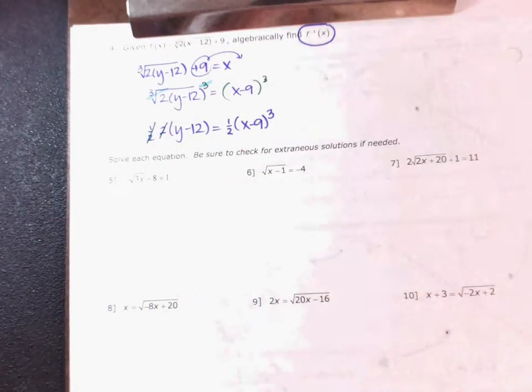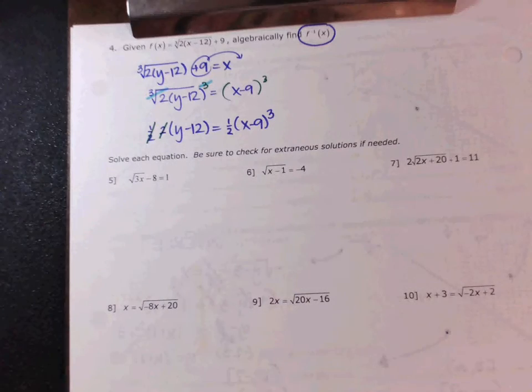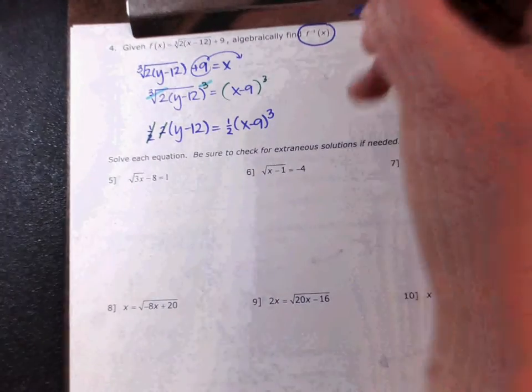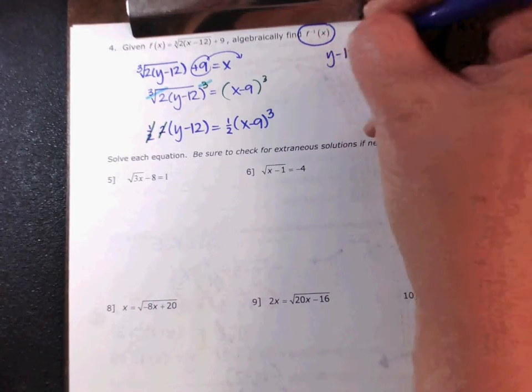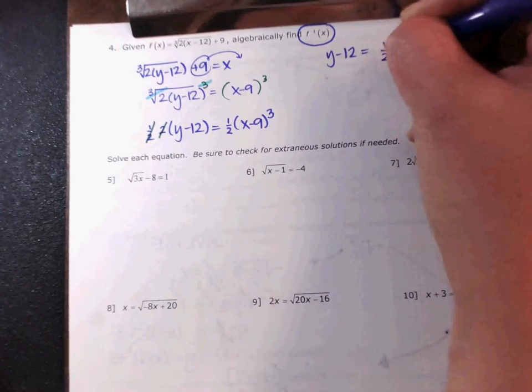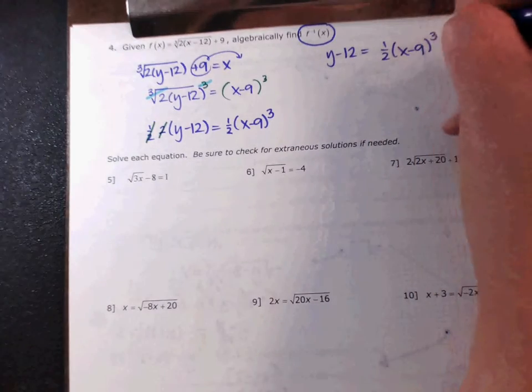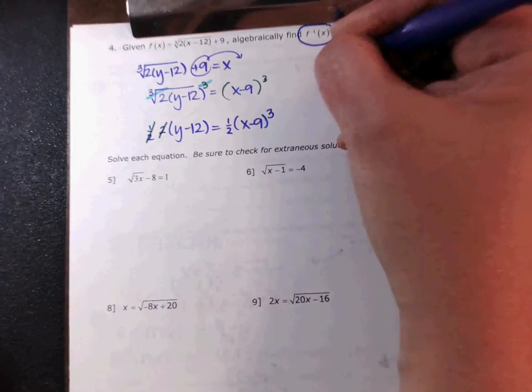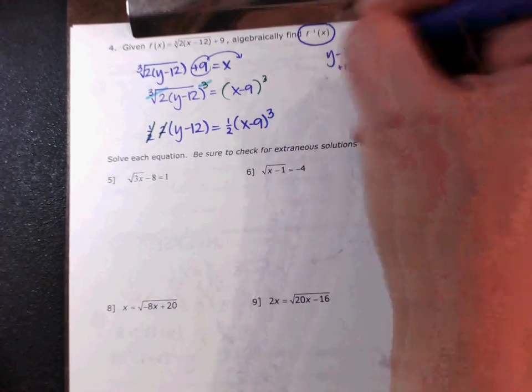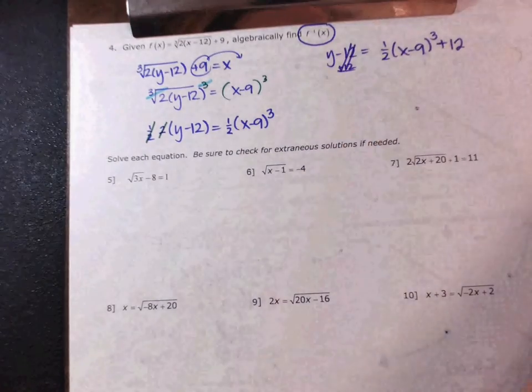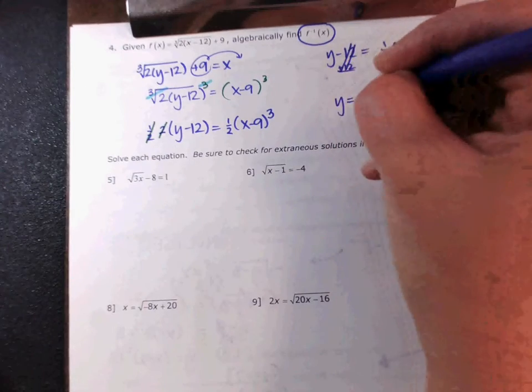And now that the 2 is gone, do I still need those parentheses around the y minus 12? No. So now that that's gone, I have just one step left. Yep. Take the minus 12 here, you're going to plus it across, and then you're done. Yep.